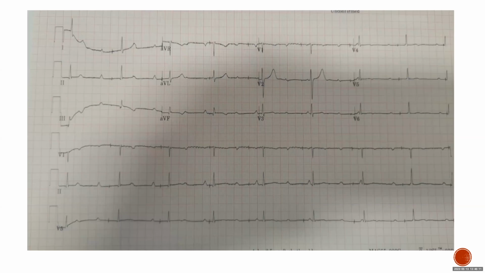Okay. Next is sensing. Is it sensing or is it not sensing? This is more difficult than capturing. Do you guys think it is sensing?